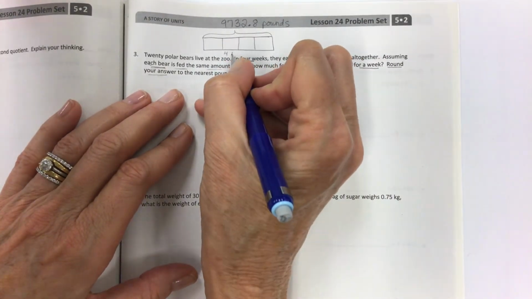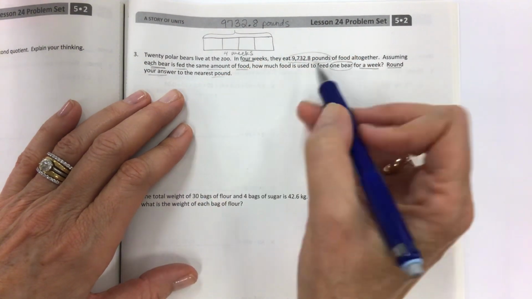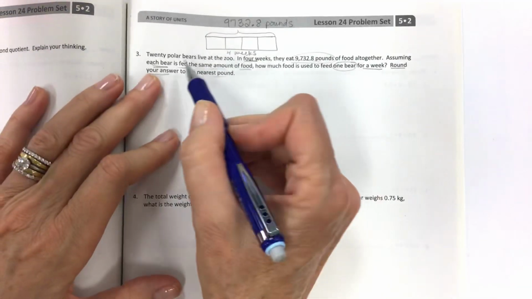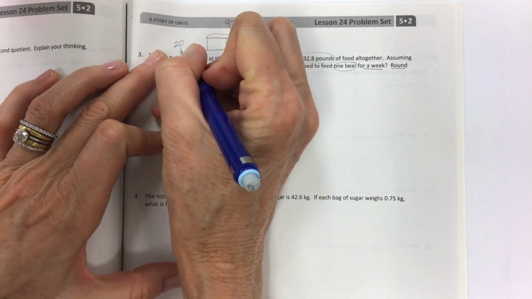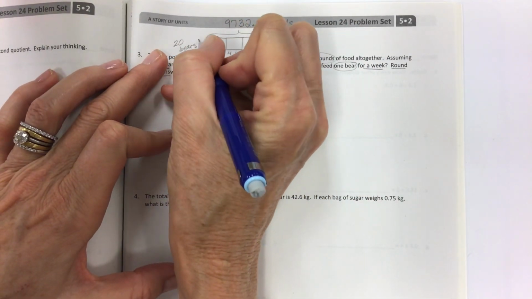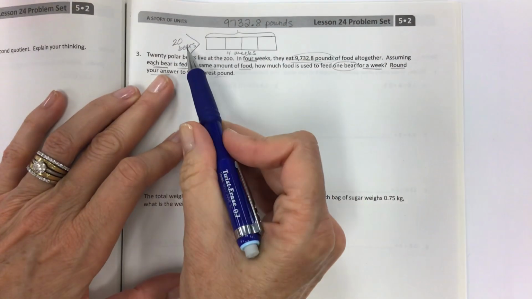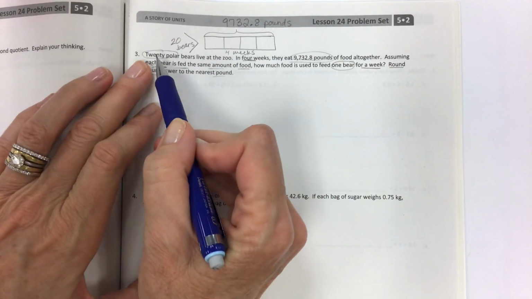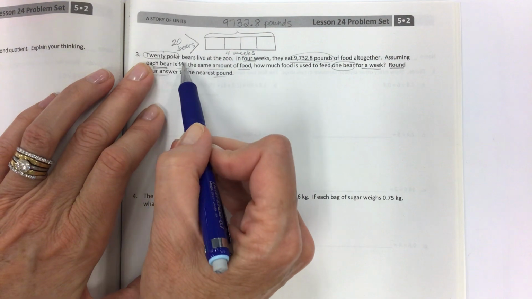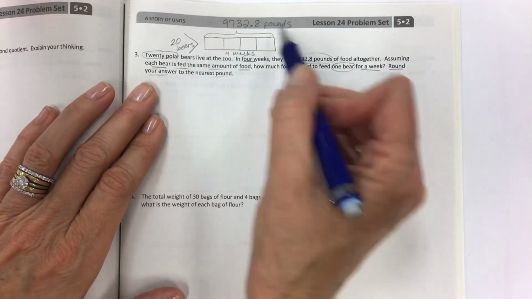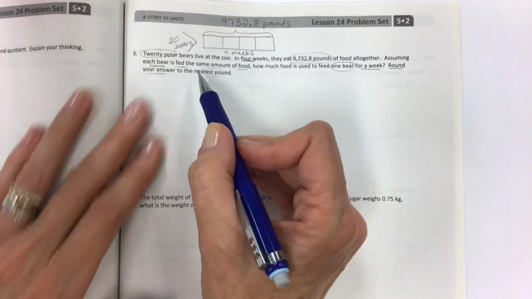Okay, and this is 4 weeks. So we know that. Always read, draw, write. So do what you can, but that's for 20 bears. Okay, so don't forget that. This is another important one, but it's a number in word form, so you don't want to lose track of those either. So we know this, and we're going to write it.